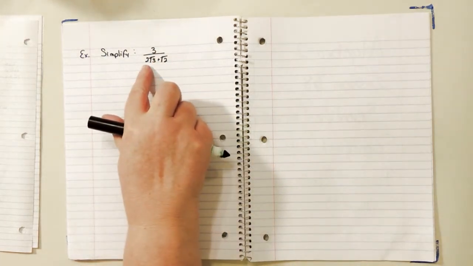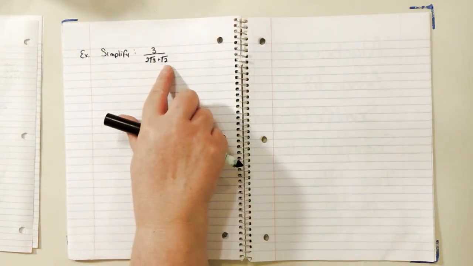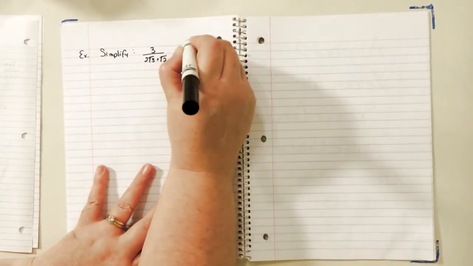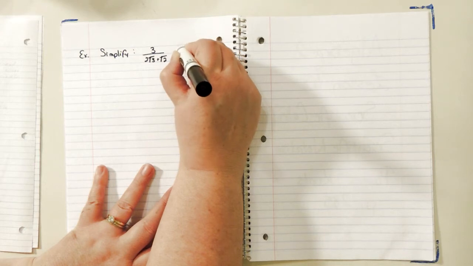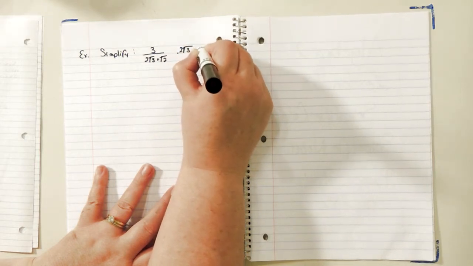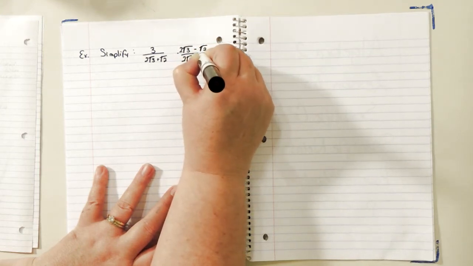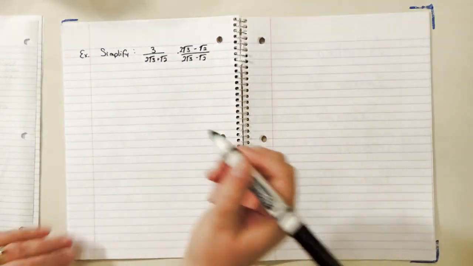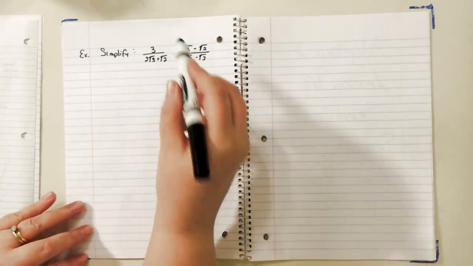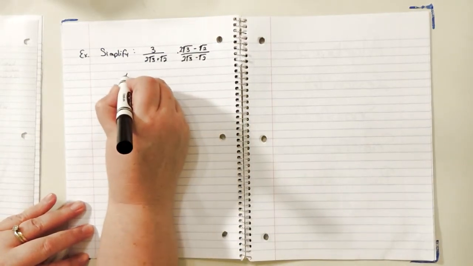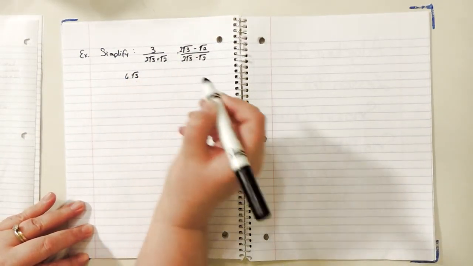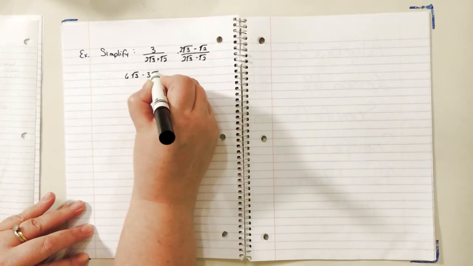Let's try another one. Let's simplify 3 over 2 times the square root of 3 minus the square root of 2. We start by multiplying the conjugate of the denominator to the top and bottom. That'll be 2 times the square root of 3 plus the square root of 2 over 2 times the square root of 3 plus the square root of 2. Okay, the top we can multiply through and we'll get 6 times the square root of 3 plus 3 times the square root of 2, right?